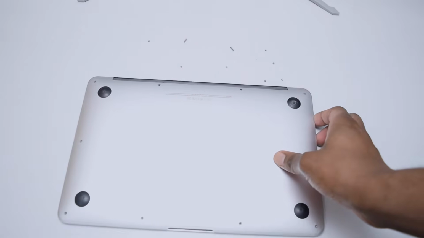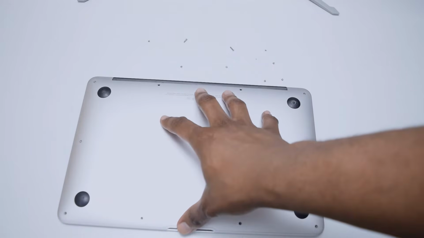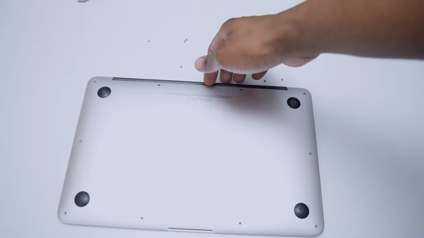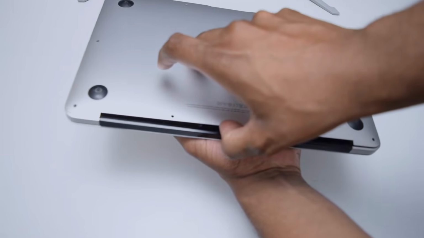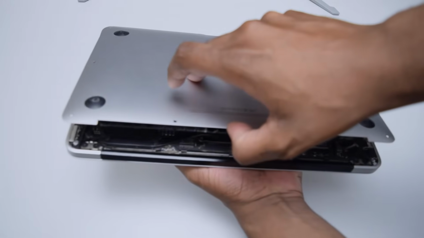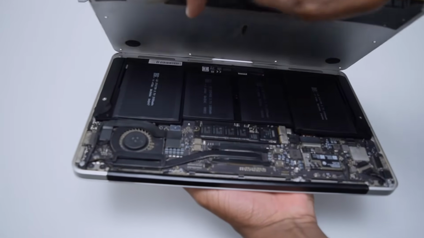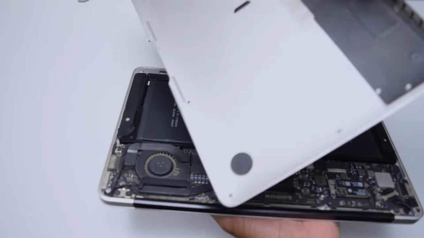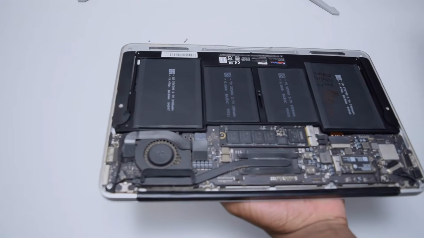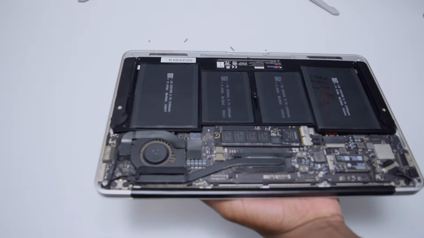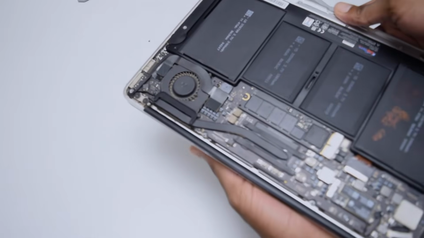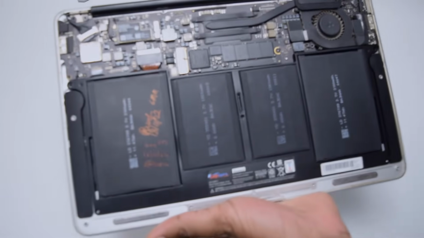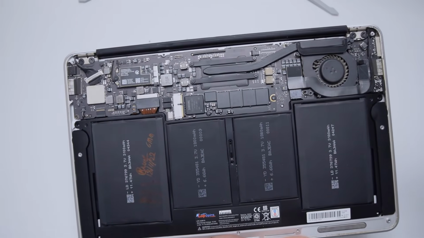So once you're done detaching the screws from your MacBook, you're gonna gently pull up the back cover from here, okay? Be very gentle, because in a few MacBooks there are a few wires attached to the back panel. This is not my case, but I've seen a few MacBook models. So once you release the case, you're gonna put it back like this. This is how your MacBook should look.